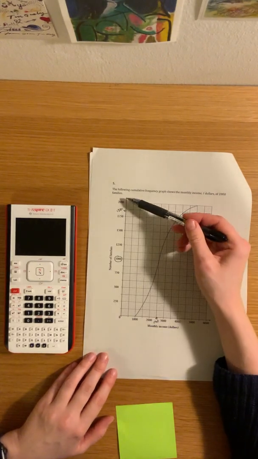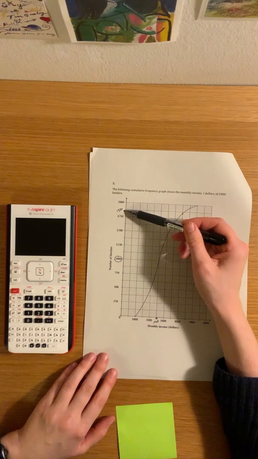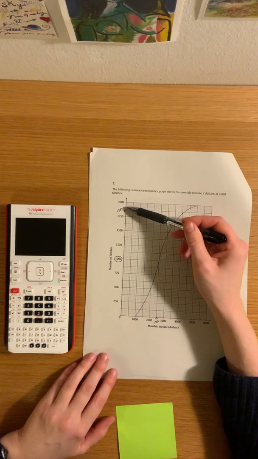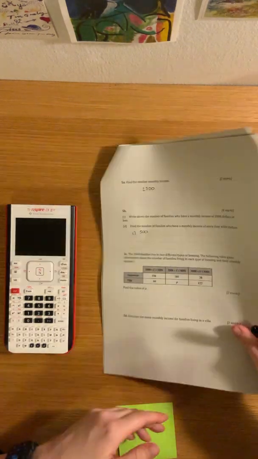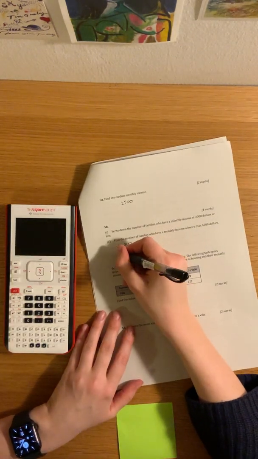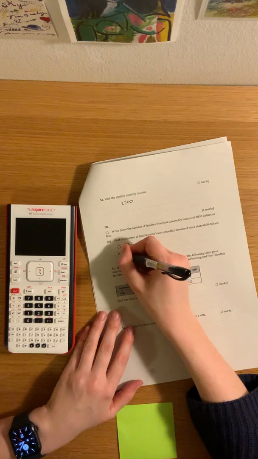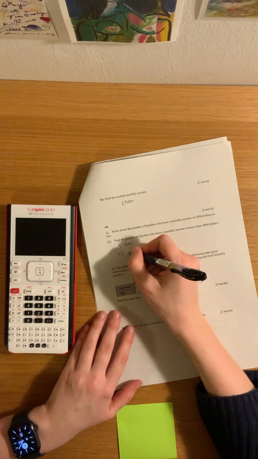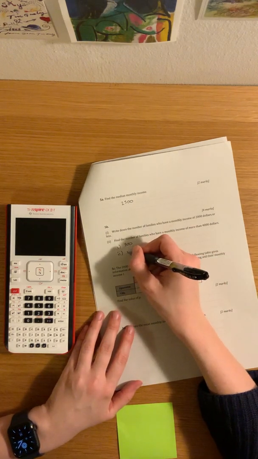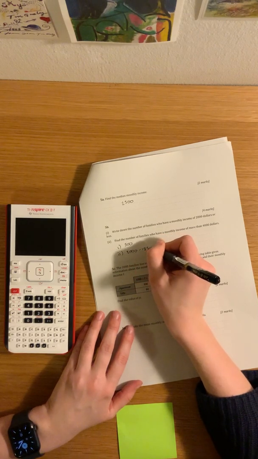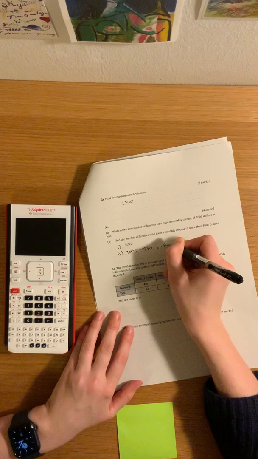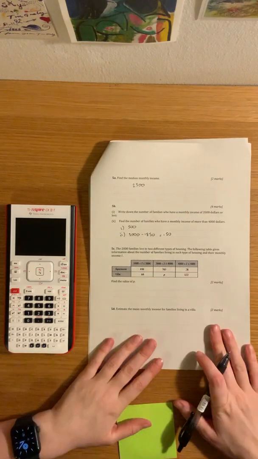So I want kind of the other side of that. I want the difference between 1,850 and 2,000, which is 150. So make sure you write down your working, because then if you make a mistake, I was able to give a mark if I saw 1,850. But it's going to be 2,000 minus 1,850, which is 150.